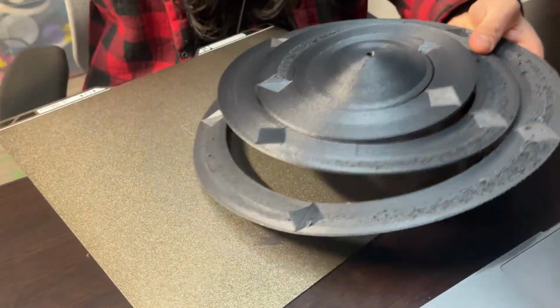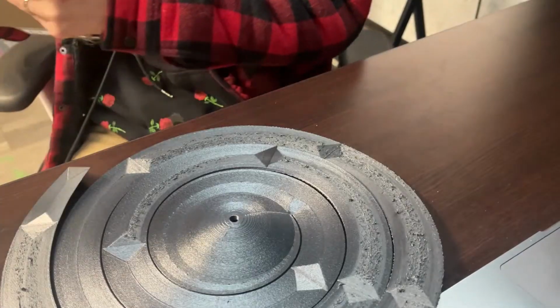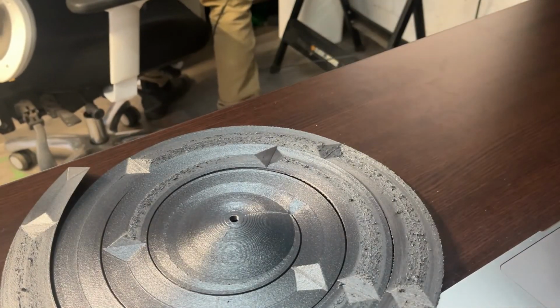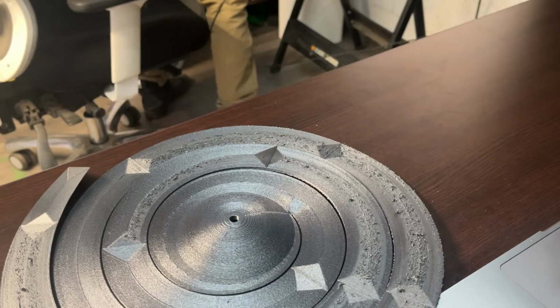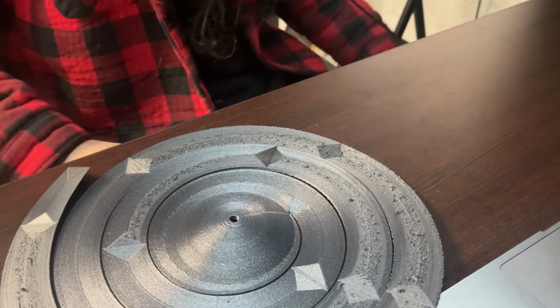That came off the bed so nicely. So I gotta remember, let this stuff cool before taking it off the printer. Yeah, I gotta let it cool before I take it off.